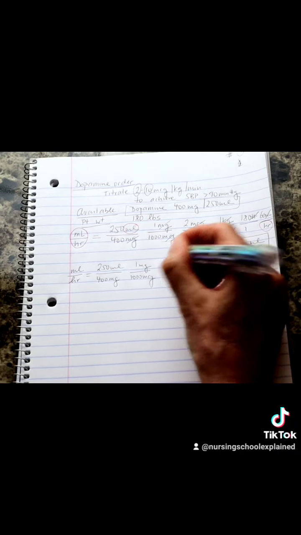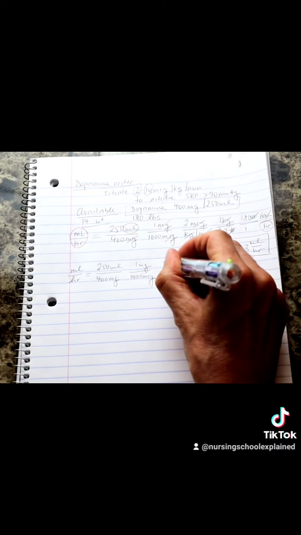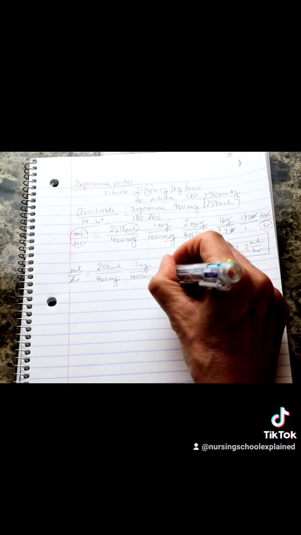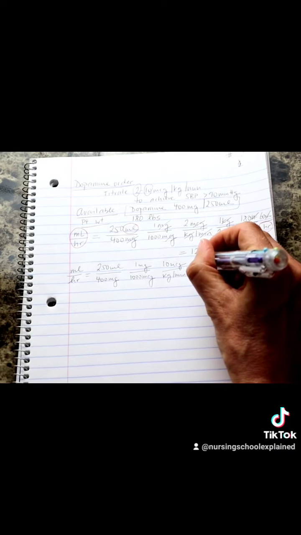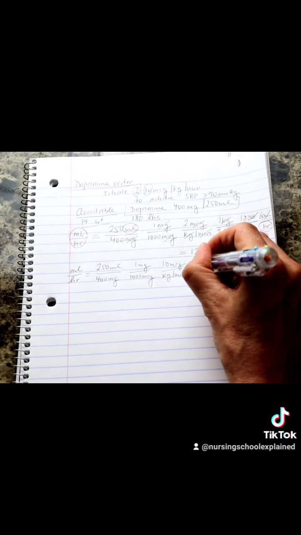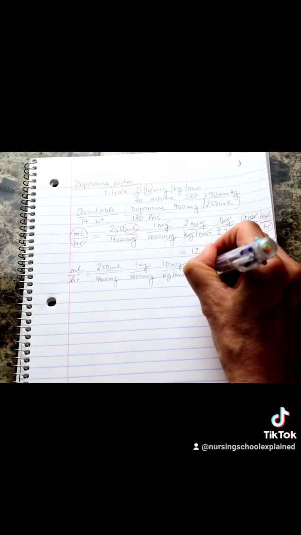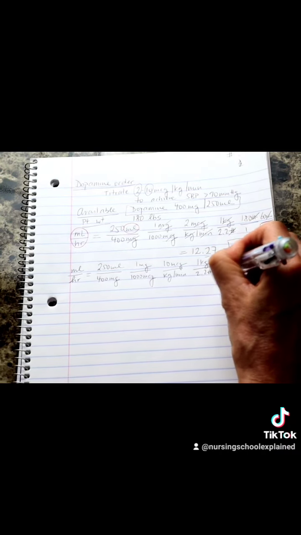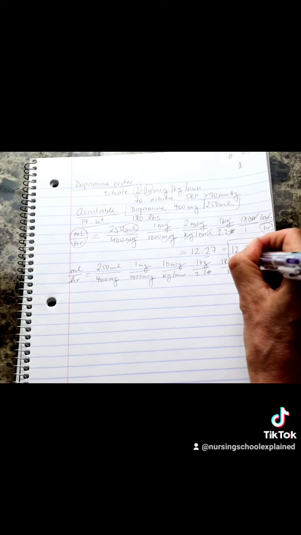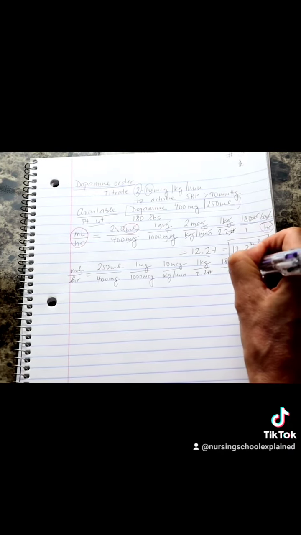Then I go now to the upper end, so now I have to use the 10 here, micrograms per kilo per minute. I have 1 kilo per 2.2 pounds. The patient weighs 180 pounds over 1, and then I have 60 minutes per hour.